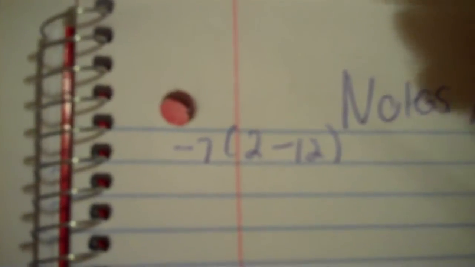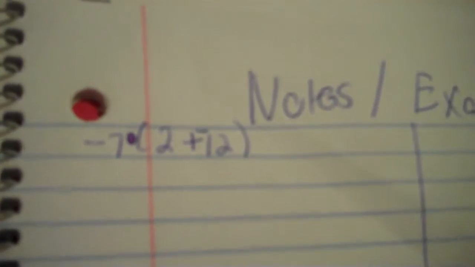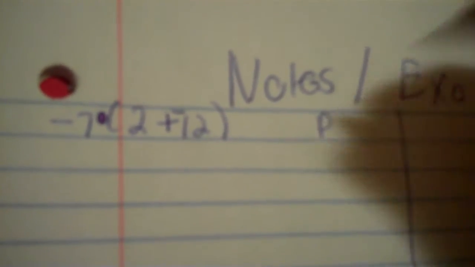You have -7, parentheses 2 minus 12. Alright, first off, you have to know what your operations between your numbers are. Between the -7 and the 2, there's no sign, so I put a times sign before the parentheses. Between our 2 and 12, there's a minus sign. I hate minus signs, so make it plus negative. Okay, now that that's done, do your PEMDAS.